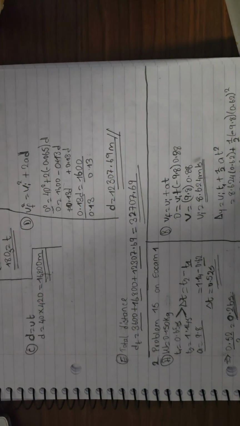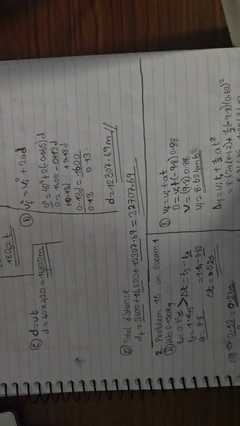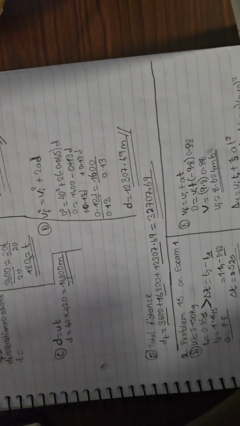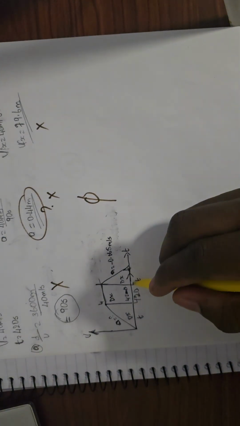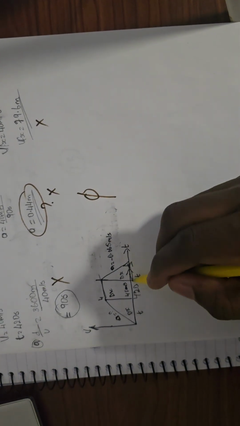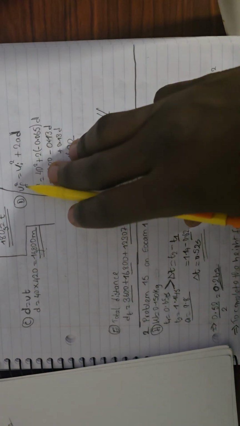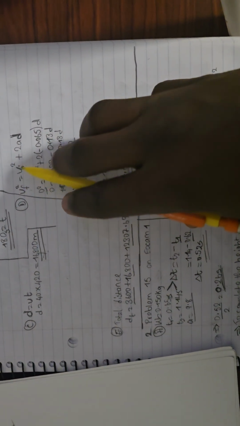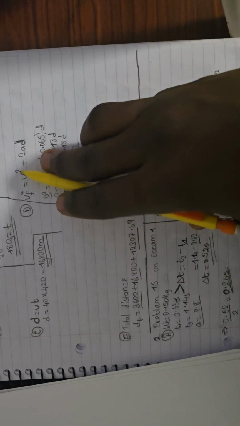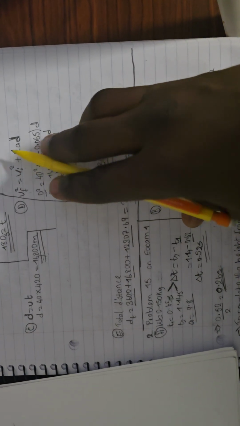To find the distance traveled during the third part of the journey, which is right here, we use v final squared equals v initial squared plus 2 times acceleration times distance.